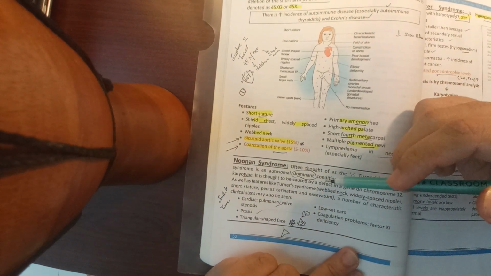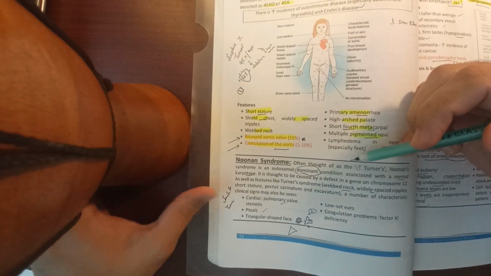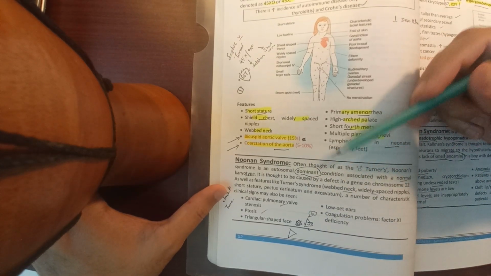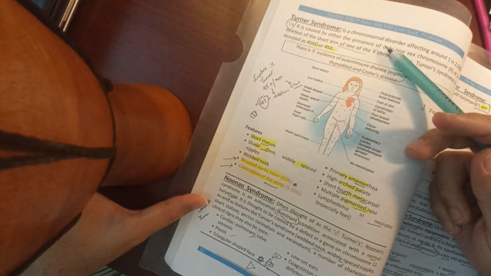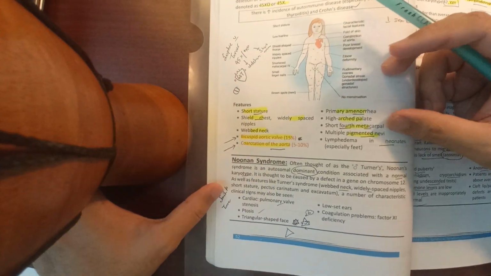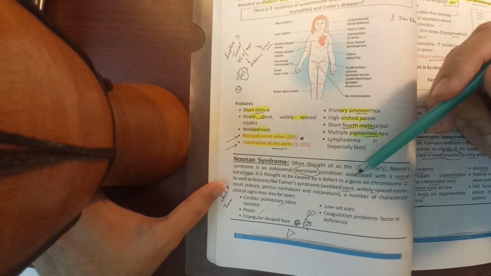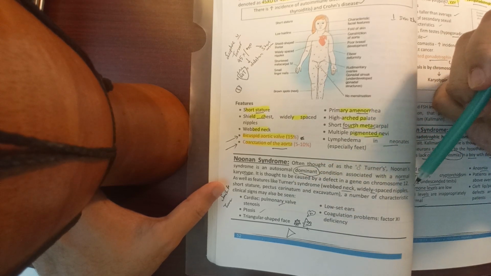Next would be Noonan syndrome. It's often thought of as the male Turner syndrome. Noonan syndrome is an autosomal dominant condition. This is not a chromosomal disorder. It is an autosomal dominant condition associated with a normal karyotype. It's thought to be caused by a defect in the gene on chromosome 12.